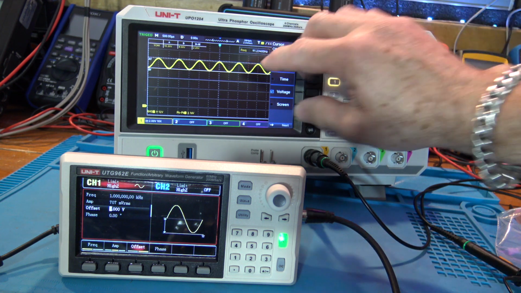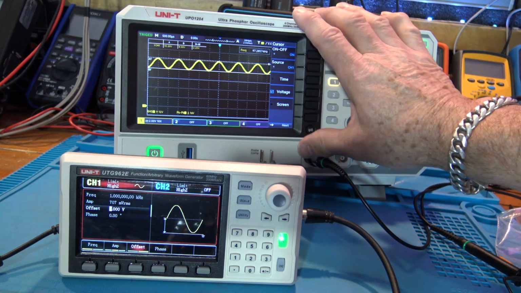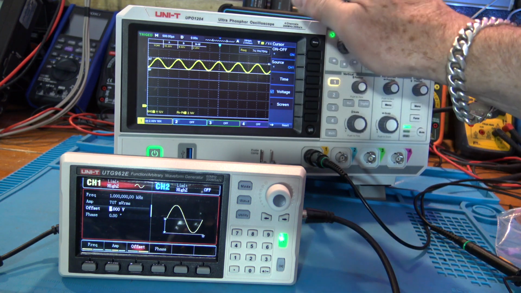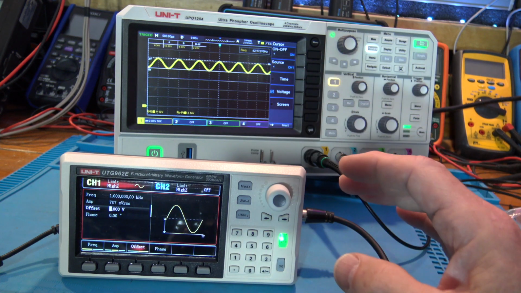So, if you really wanted to look at this, you could AC couple and just look at the waveform. So now I'm kind of talking about how to use a scope. But yeah, that's how this guy works, right?